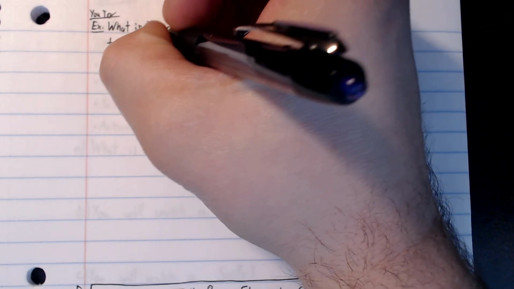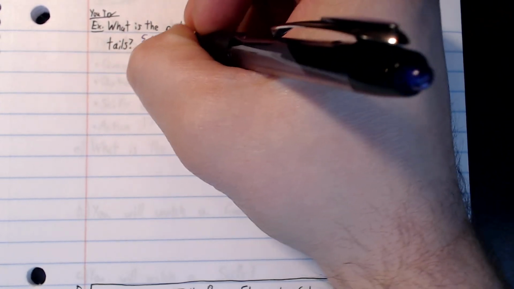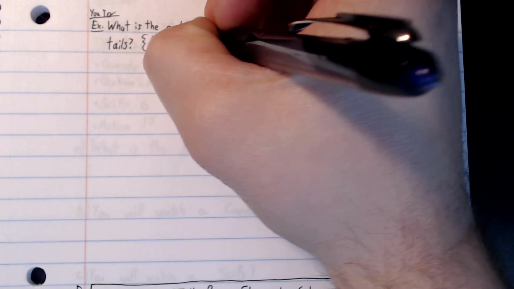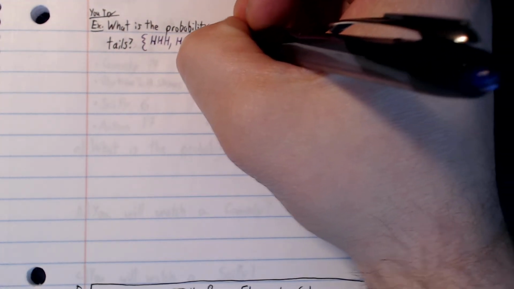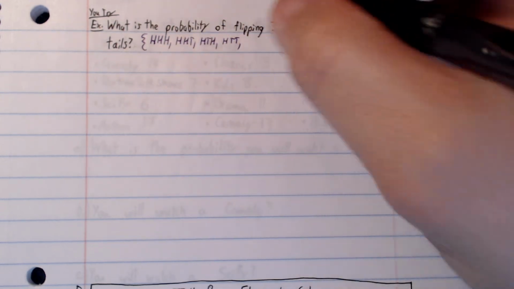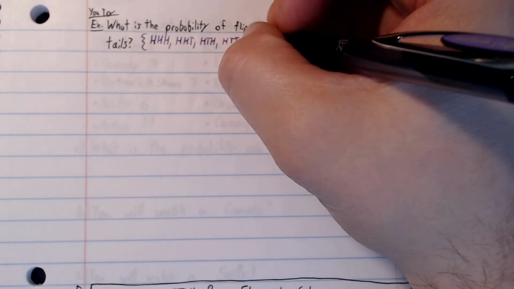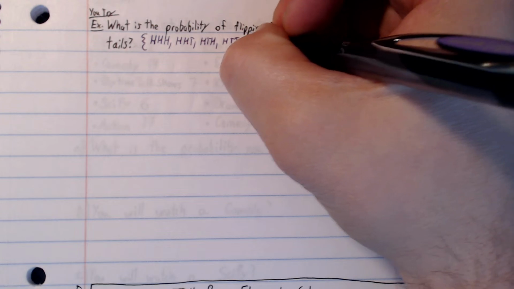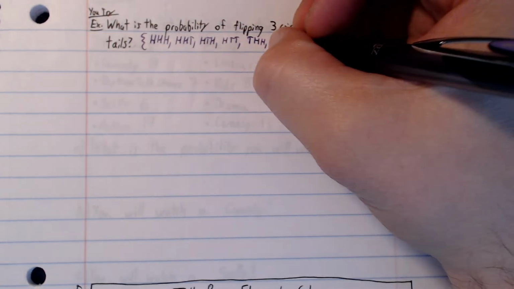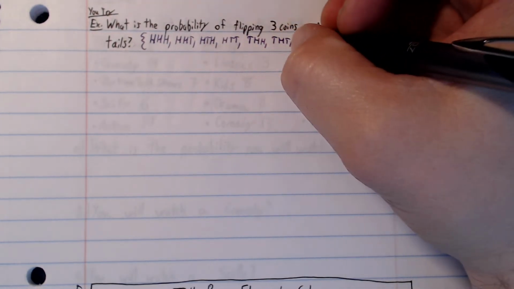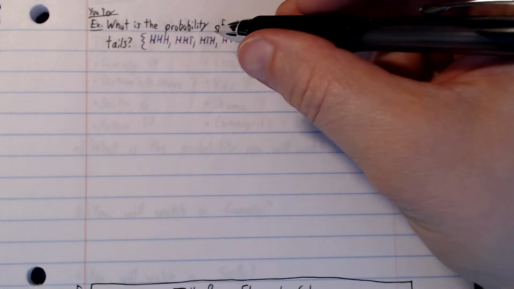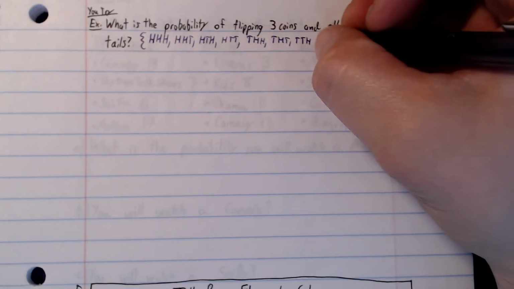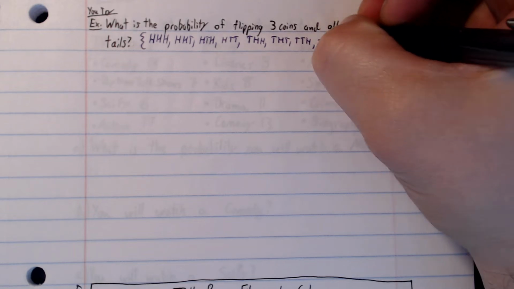Well, we had already listed them: heads, heads, heads; heads, heads, tails; heads, tails, heads; heads, tails, tails; tails, heads, heads; tails, heads, tails; tails, tails, heads; and then tails, tails, tails.